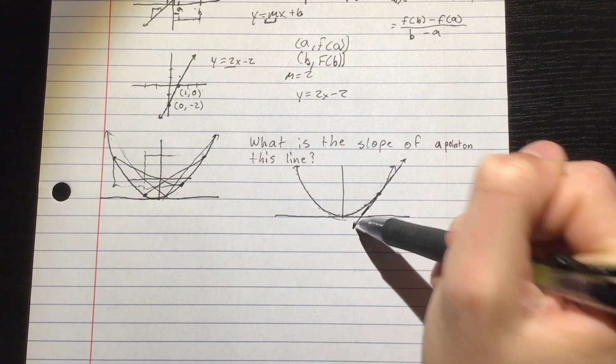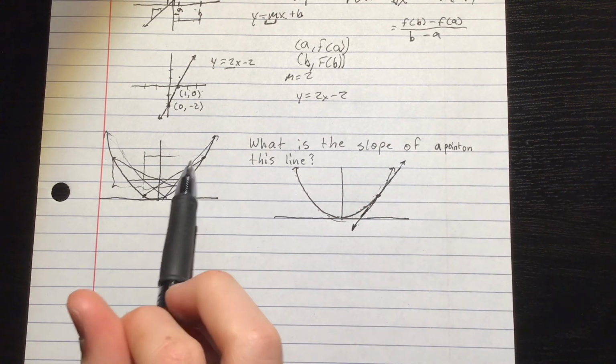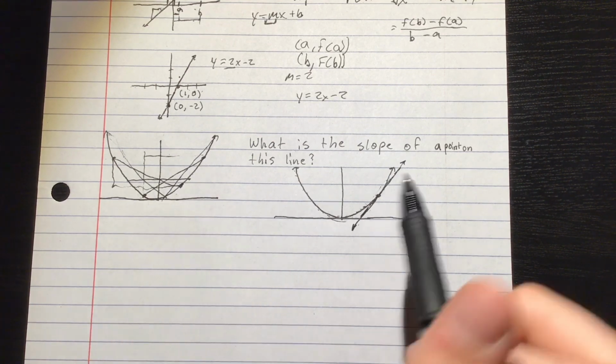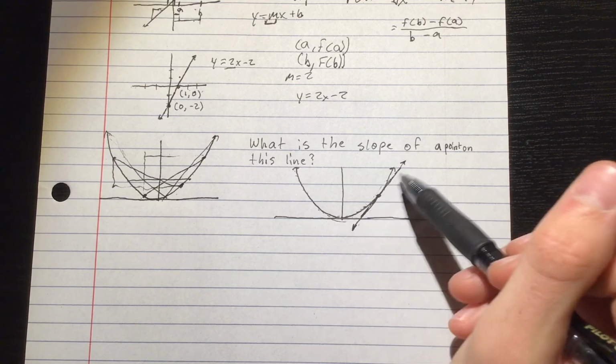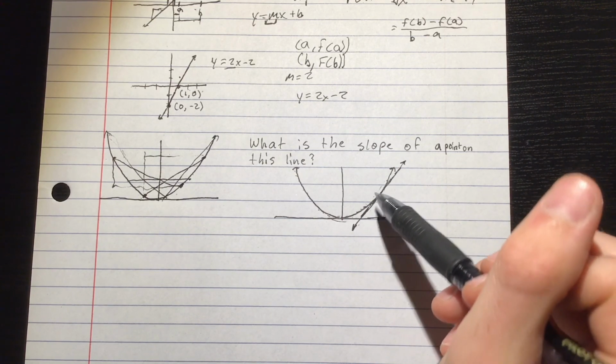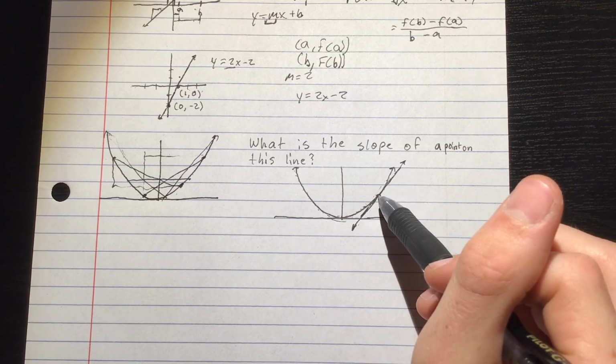So if we are able to find the slope of this tangent line, so these over here, these are secant lines, they go through 2 points. This tangent line touches at 1 point. If we find the slope of this tangent line that touches at the point we want to find the slope of, we should be able to find the slope of this point.